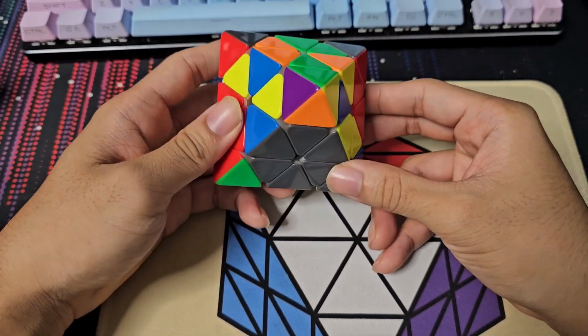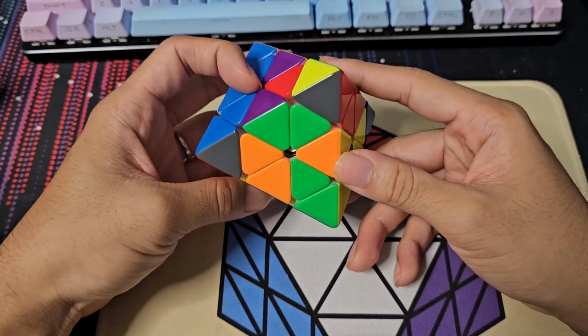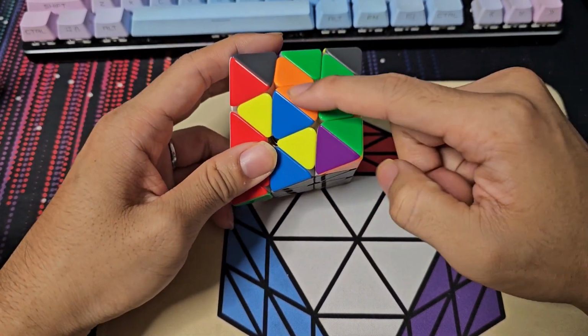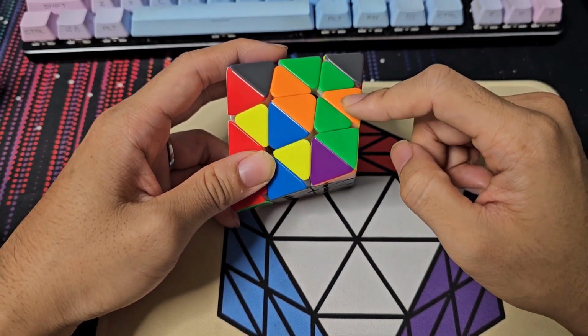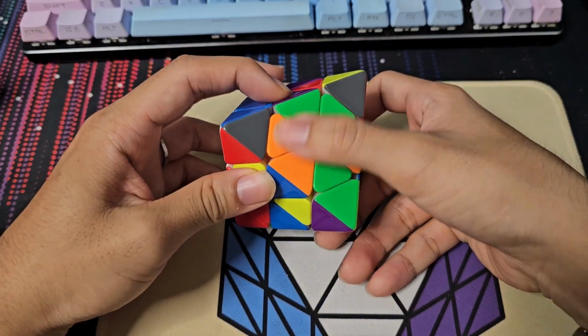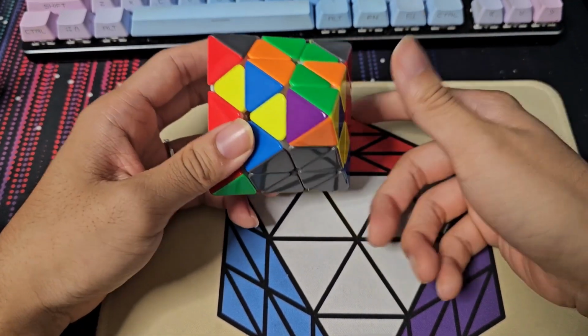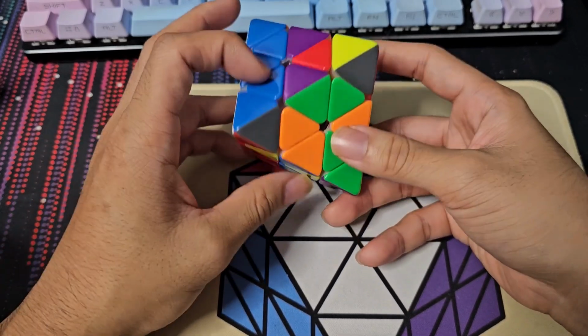So here, after the gray one, we have to build the orange center here, and we see that we already have a triangle edge pair here, and the only place the other edge can go is here, but that would be in the wrong color scheme. But that's fine because that's the easiest large trap that we could build.